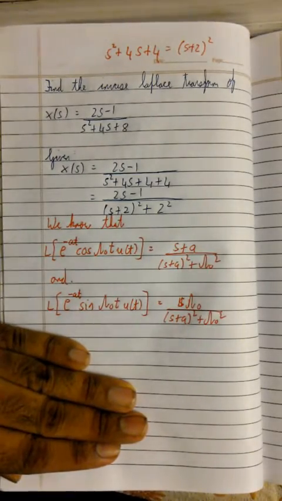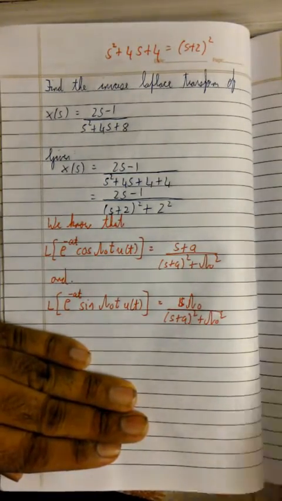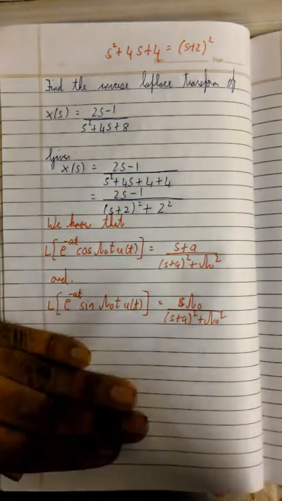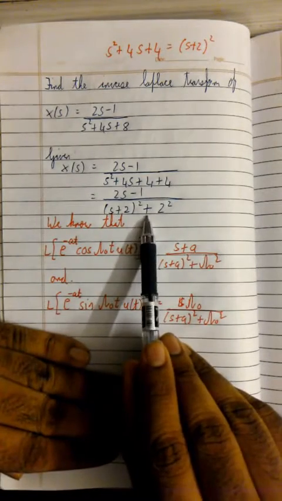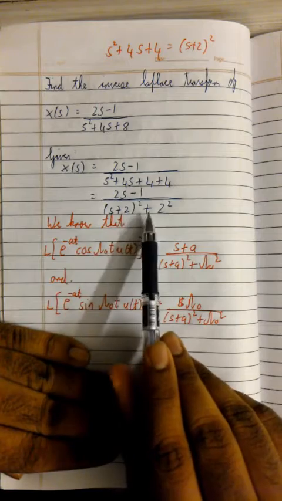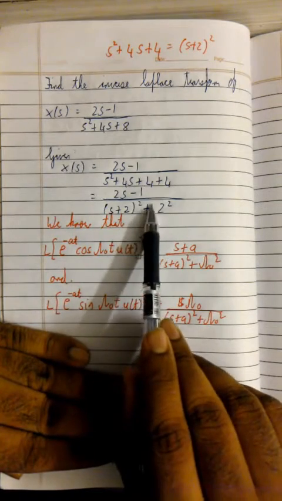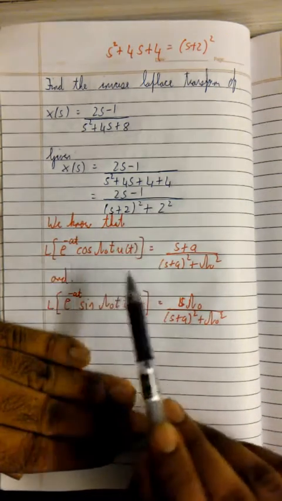Okay. So one more thing you need to understand is, suppose instead of plus over here, when you do the problem, you get a minus over here. If you get minus, then you know what the equation is.